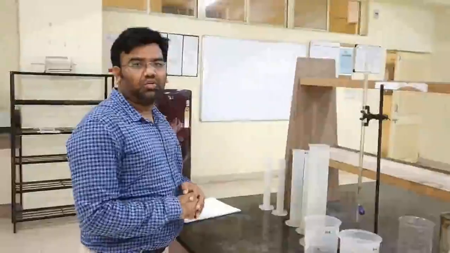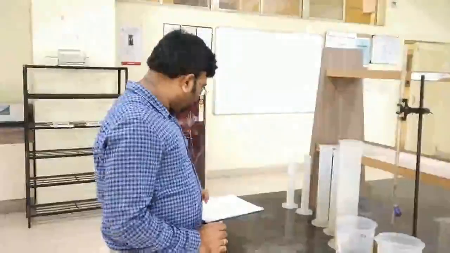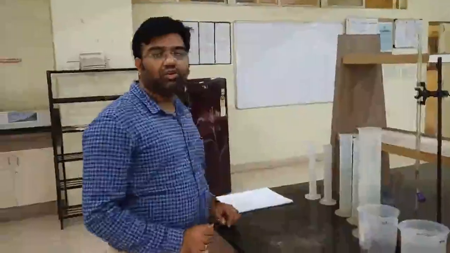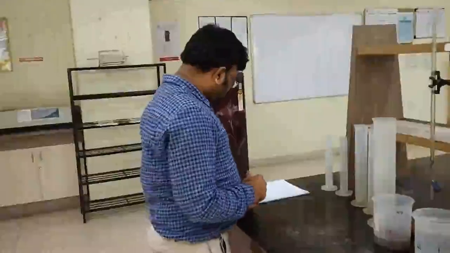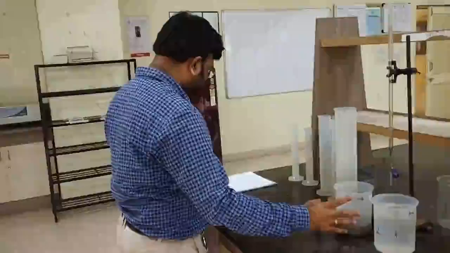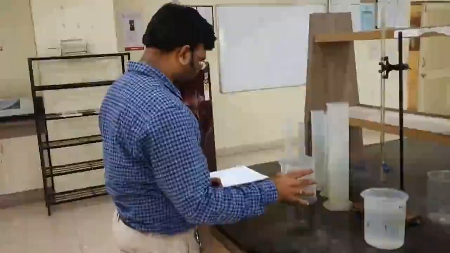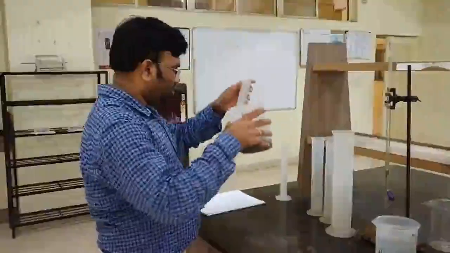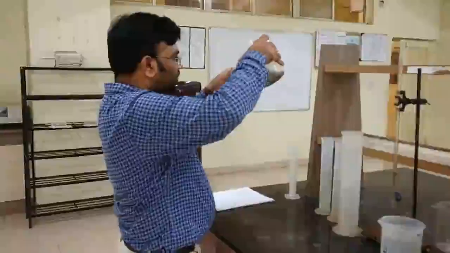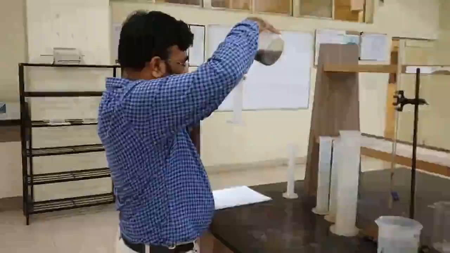We are going to see how to do the double dilution. For example, we are going to do the double dilution for achieving a dilution factor of 400. The first step in the double dilution is to take a 25 ml sample and dilute it to 250 ml. So I am going to measure the 25 ml sample with a 100 ml measuring cylinder.